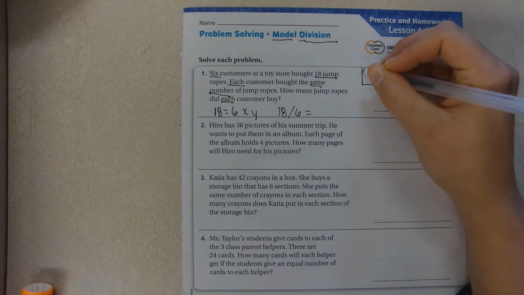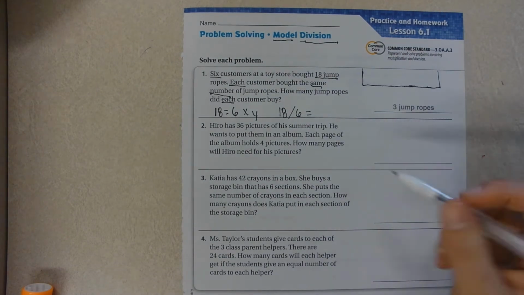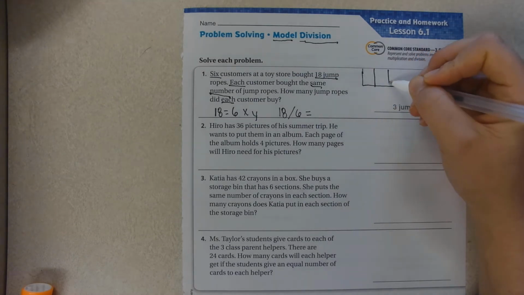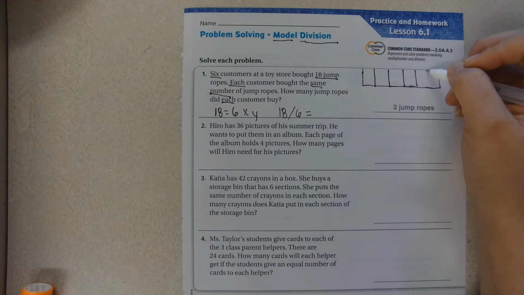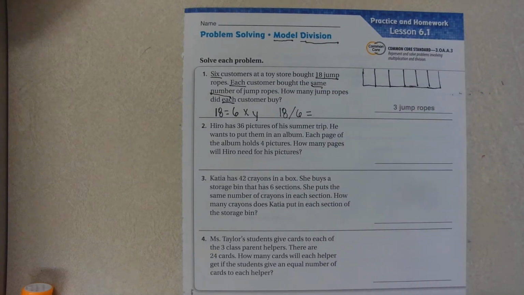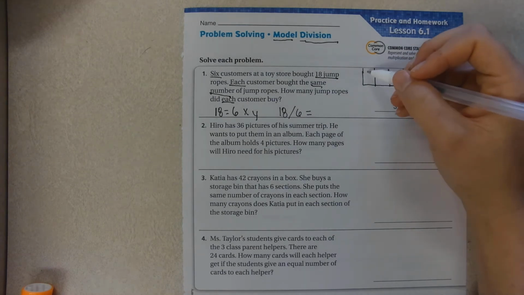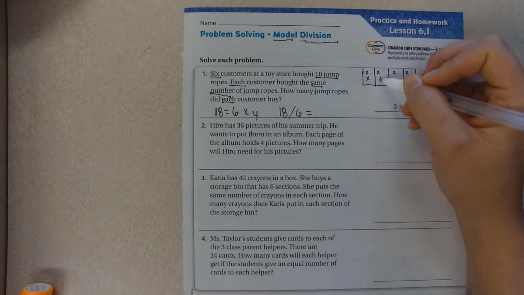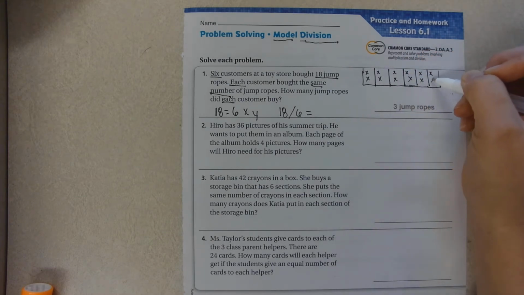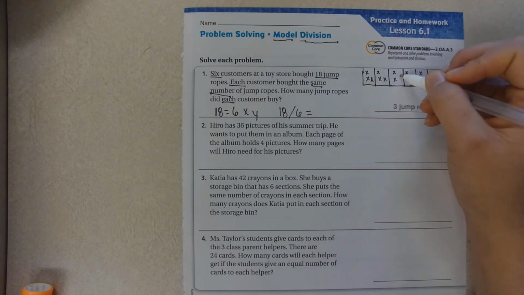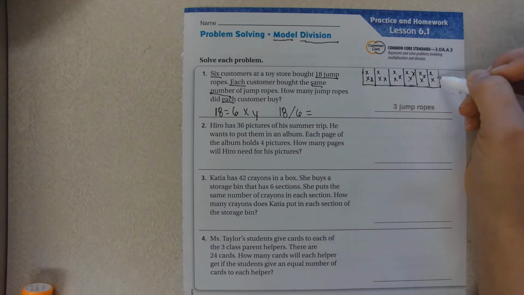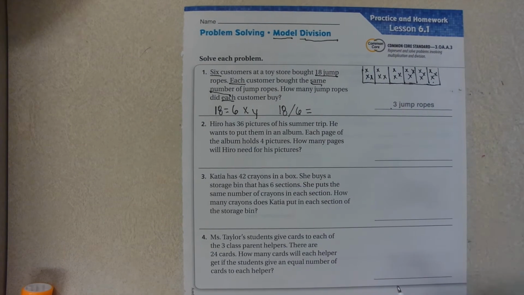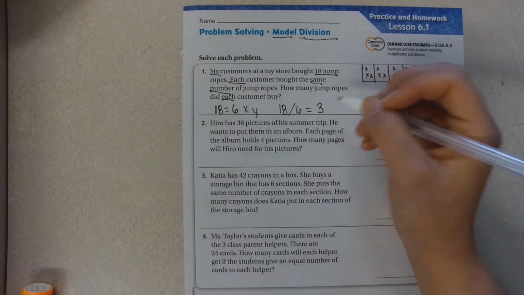If you do not know that, you have to be able to model it. So you draw a bar and you cut it into 6, which means you're going to have to draw 5 lines. 5 lines make 6 blocks. And you're going to start counting. 1, 2, 3, 4, 5, 6, 7, 8, 9, 10, 11, 12, 13, 14, 15, 16, 17, 18. So how many do I have in each block? I have 3. So my answer is 3.